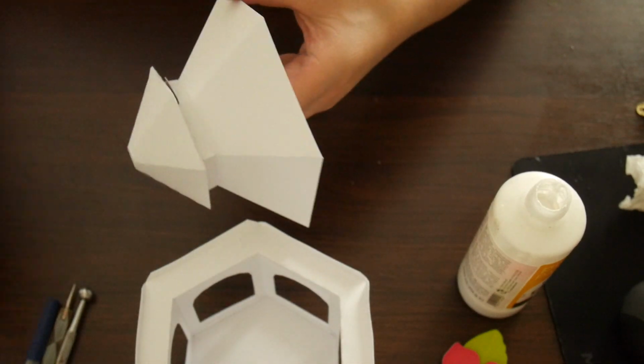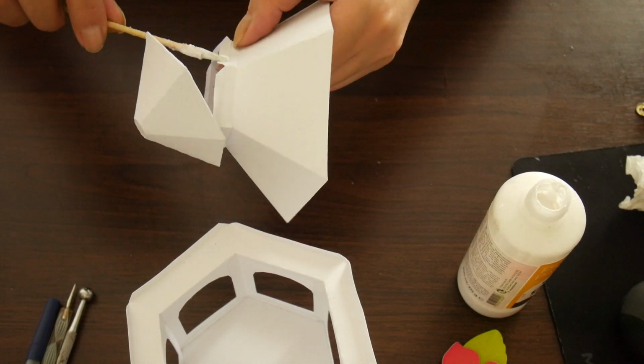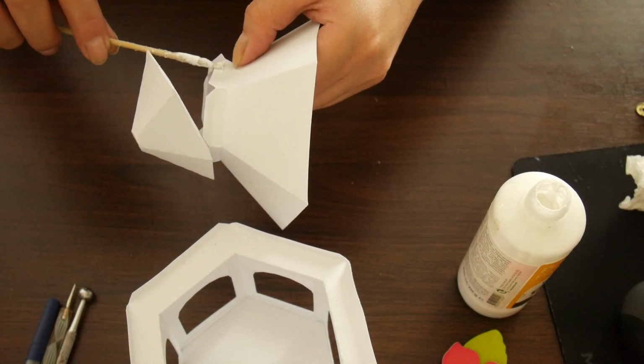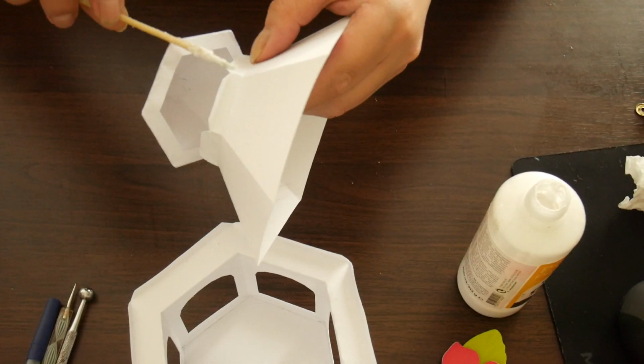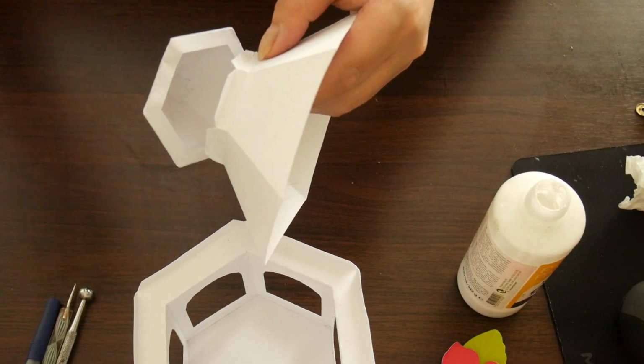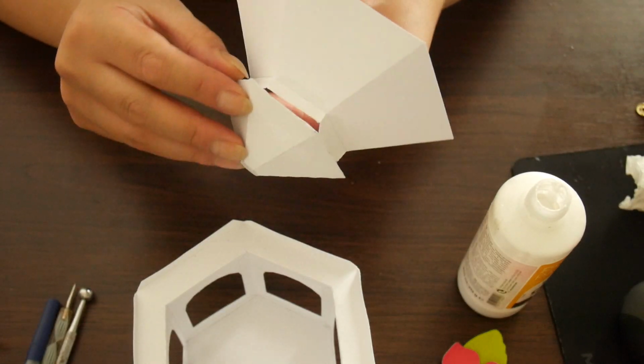Okay. And I don't think I need to... I'm just gonna skip. I'm just gonna attach 3 flaps. Let's see how that works.